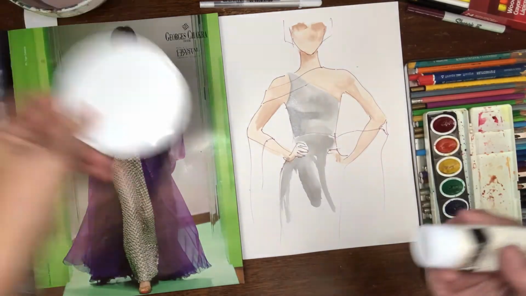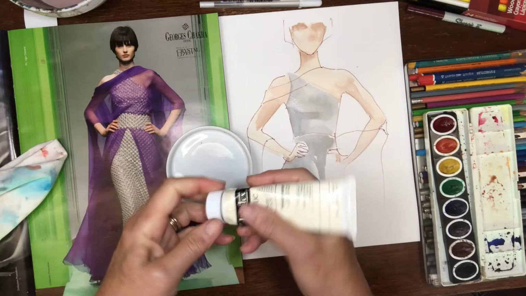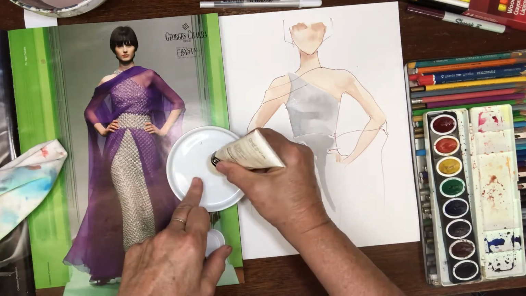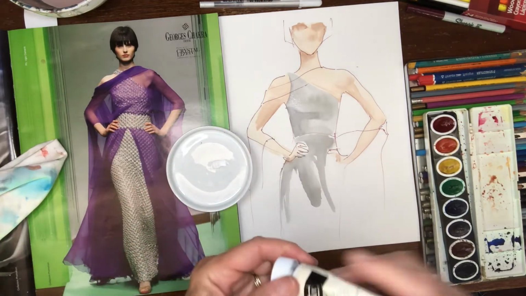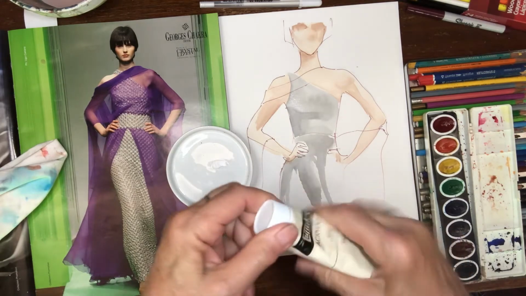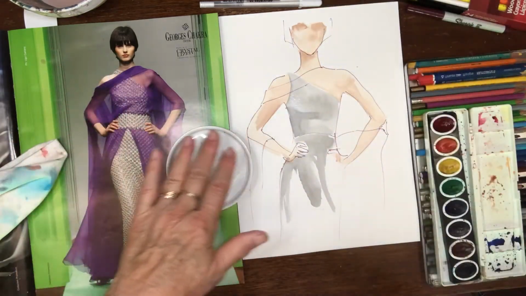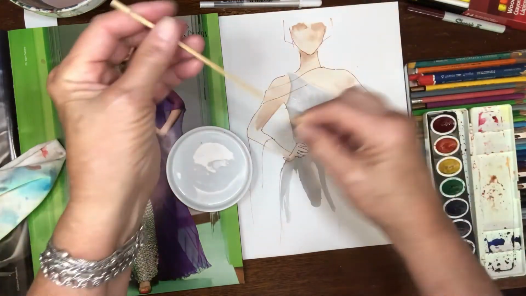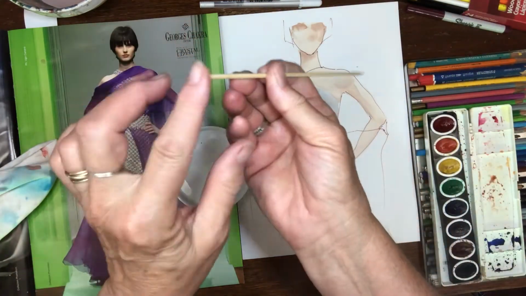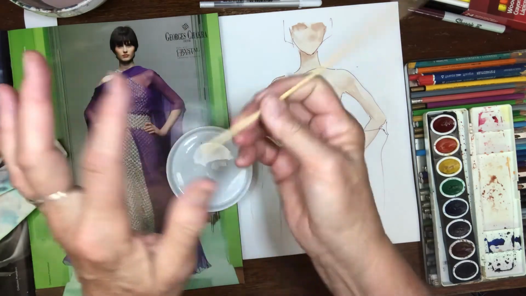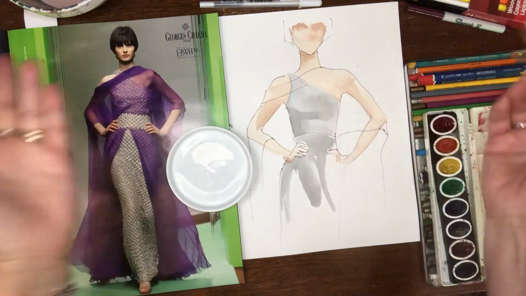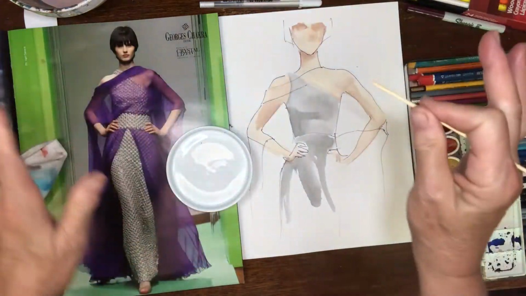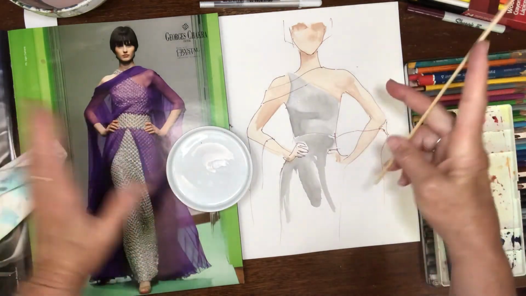I'm going to take a little dish I have here and put a little bit of white. This is titanium white, which is about the whitest you can get. And instead of using a paintbrush, which tends to be soft and go every which way, I'm going to use this shish kebab pick. It's got a point on one end and it's flat on the other, and it's great for scratching into paint and doing all kinds of things. You can really use any tool you can find to paint with, whatever makes it easier.